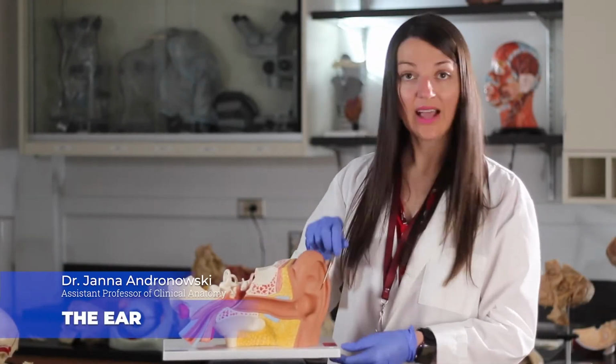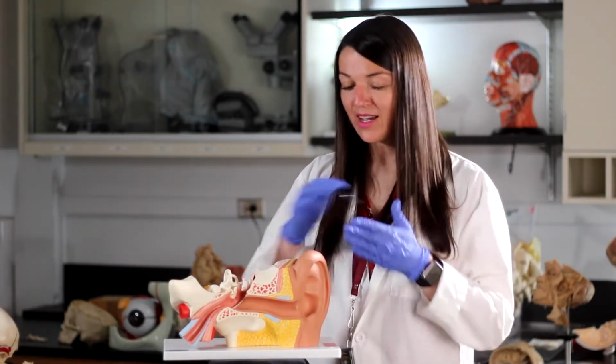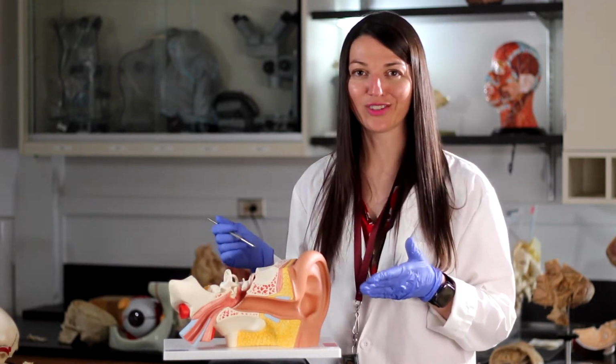In this demonstration, we'll be talking about the structures of the external ear, the middle ear, and the inner ear. So we can break up the ear into these three components when we're learning about their anatomy. And I do want to make note that the basic anatomy we're covering today is just scratching the surface.